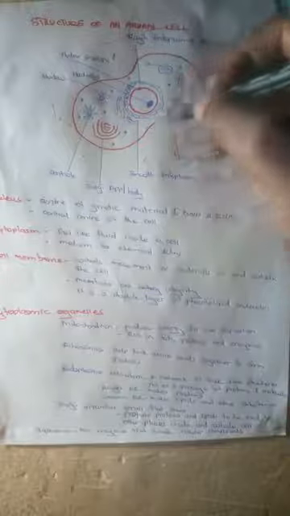If you go into pharmacology, most of the drugs that are prescribed always target the cell membrane. Once the cell membrane is disrupted, it is going to cause lysis of the entire cell. The cell is going to die. So the cell membrane controls the movement of materials in and out of the cell, and it maintains the integrity of the cell.